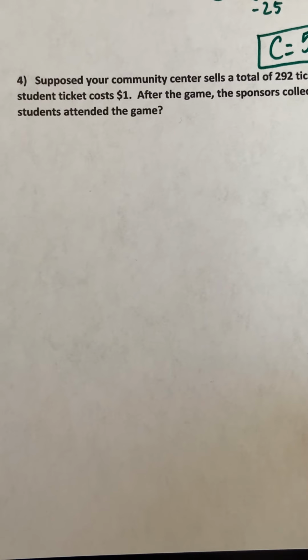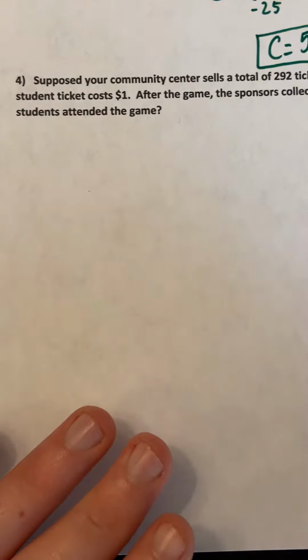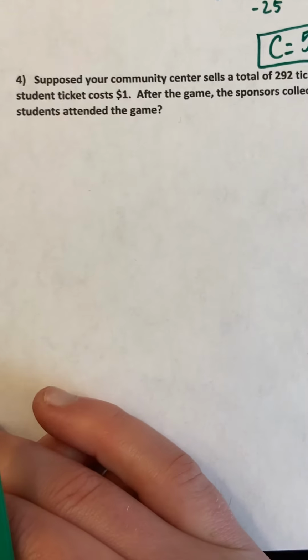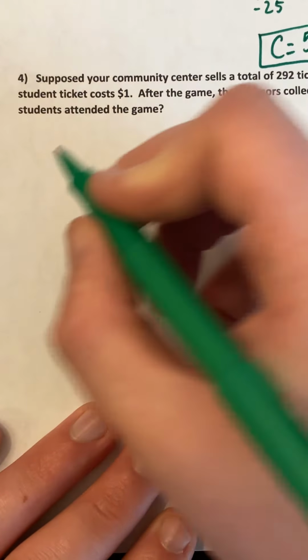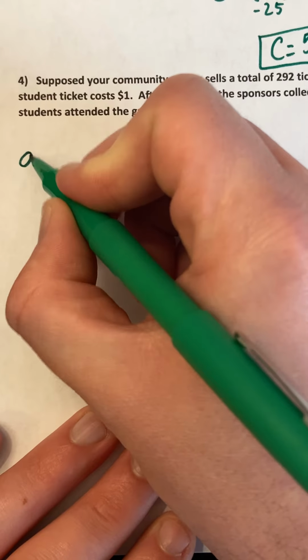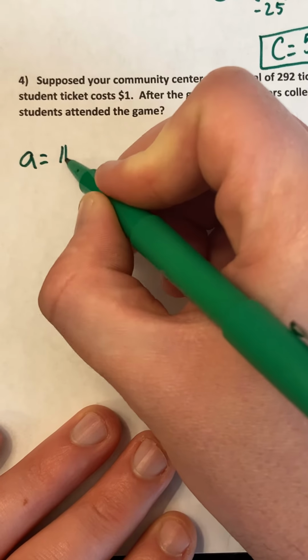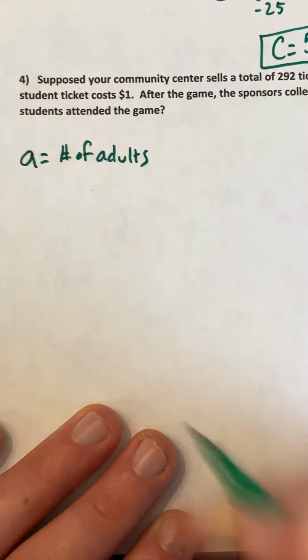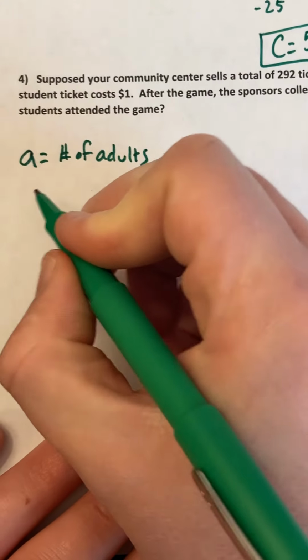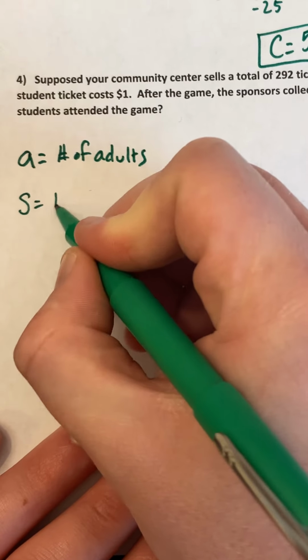So again, that last sentence usually gives you a giveaway of what they're trying to find here. Again, we can let this be X and Y, but keep it simple. Use the variable that it's representing. So the two things that we don't know is the number of adults. So we're dealing with adults. I'm just going to let that be A. And we don't know the number of students.